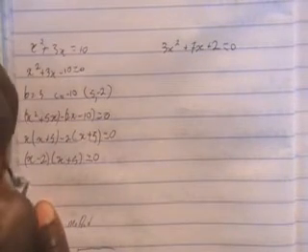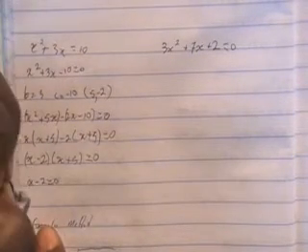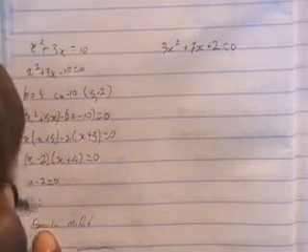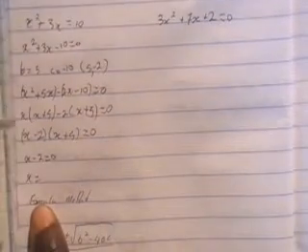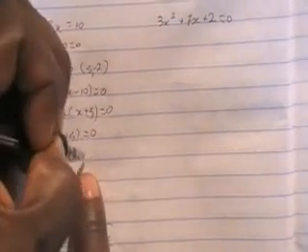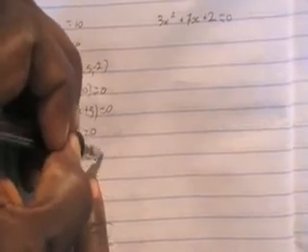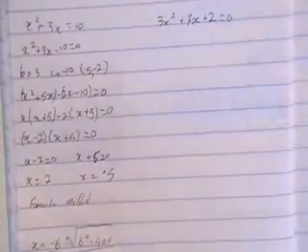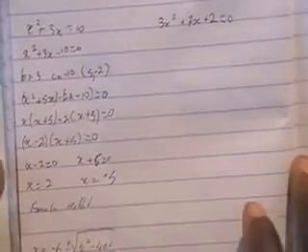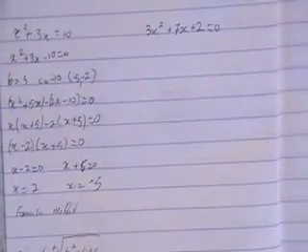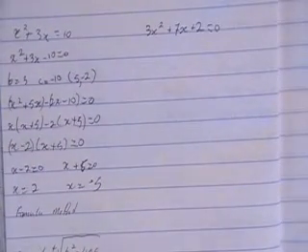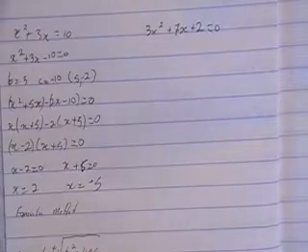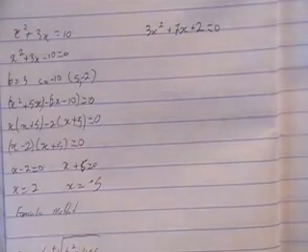So the first bracket, x minus 2 is equal to 0. So x is equal, when you take over that 2, to positive 2. And then x plus 5 is equal to 0. So when you take over that 5, x is equal to minus 5. Simple as that. That's how you solve a quadratic equation. So let's solve this one here, and then we go on to using the formula method, and then completing the square. Then we'll stop and do another video on simultaneous equations.